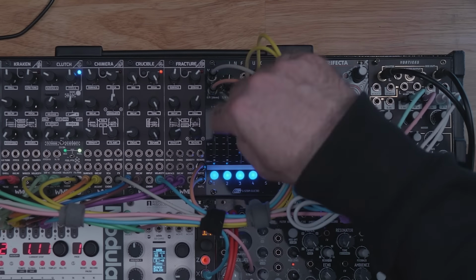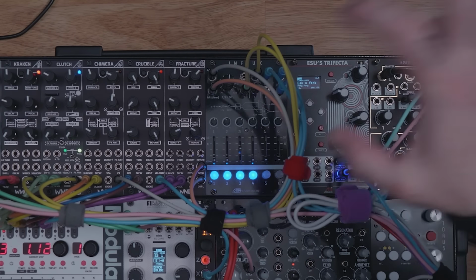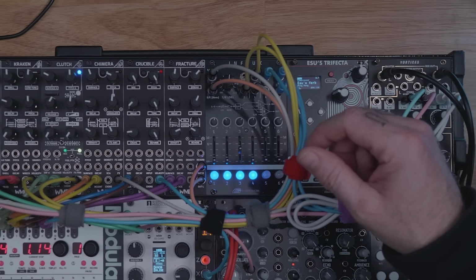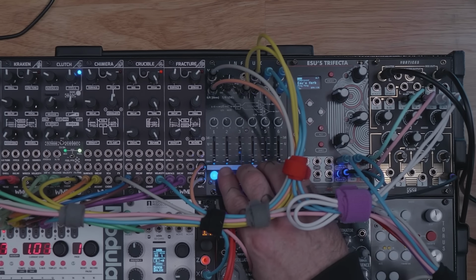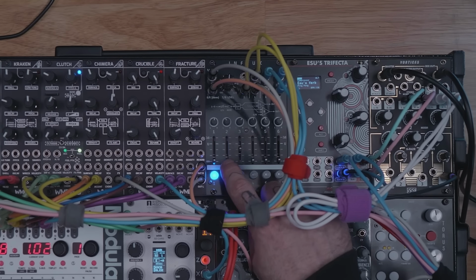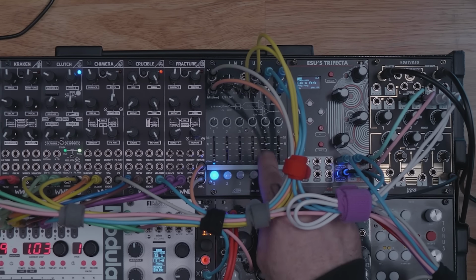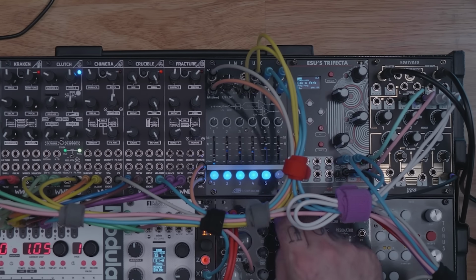I should probably put the kick drum back into one. I was just worried it was going to maybe clip this, but I really haven't had that much of a problem with it. I also want to move this down closer to me because I really want to use these mutes more often. And I love sliders for performance, so I should have this closer to me.